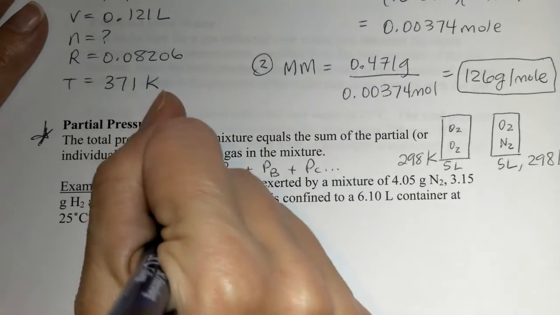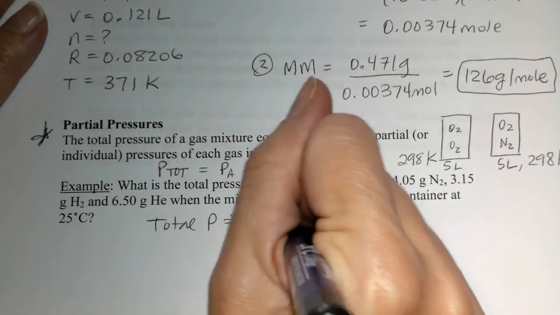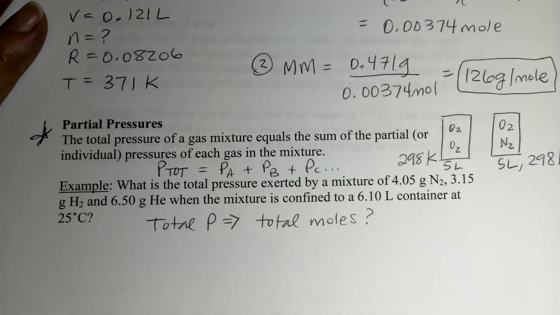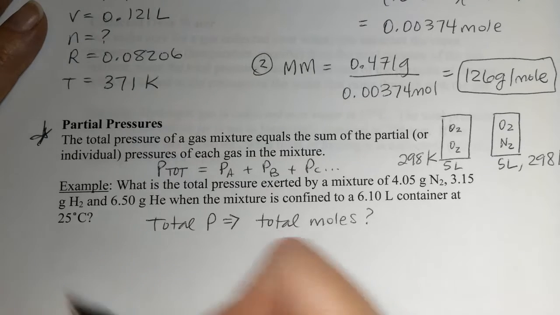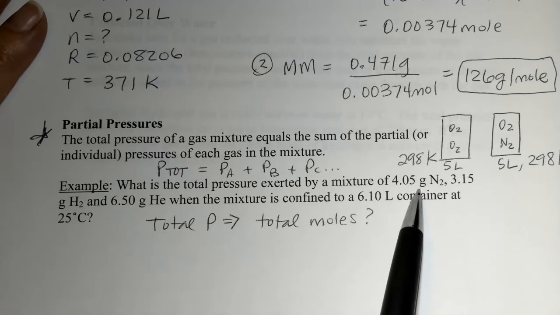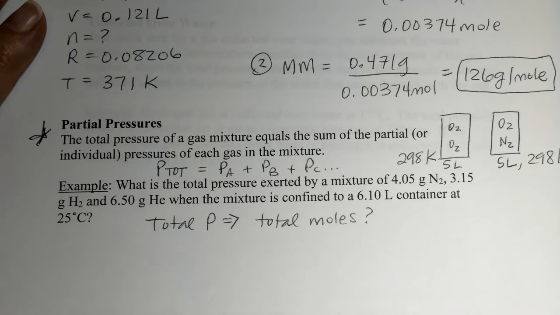Well, the total pressure is going to be defined by the total moles in the sample. That's really what we need to find. All of the moles are in the same volume container at the same temperature. So really what I need to do is find the total number of moles of gases in the mixture. Rather than figuring out the pressure of just nitrogen, just hydrogen, and just helium, and then adding them all together, which I can certainly do, it's a shortcut to just figure out how many total moles I have.